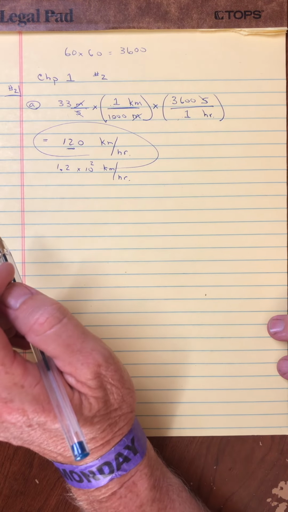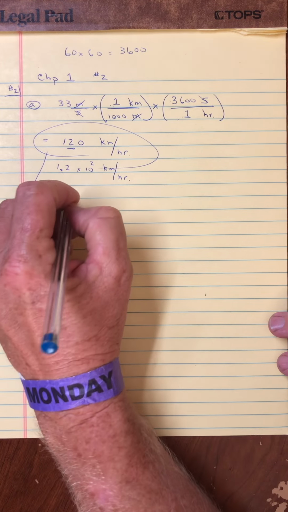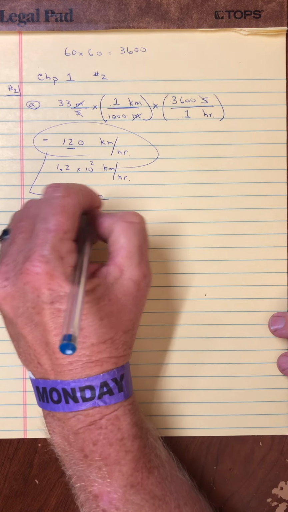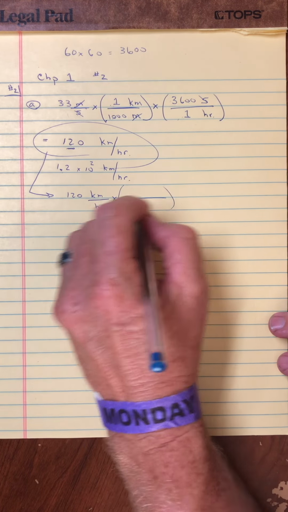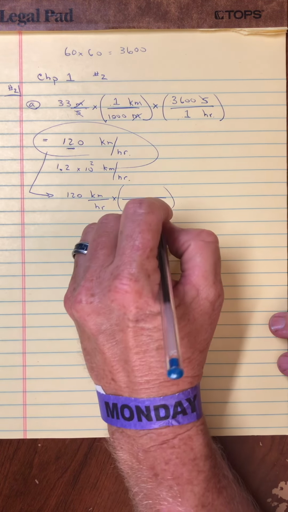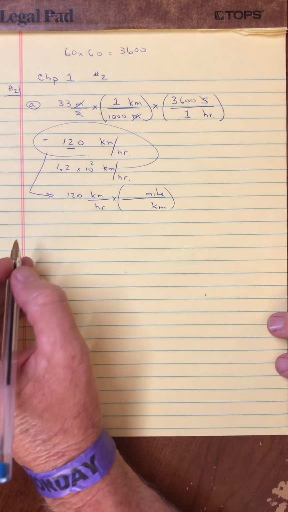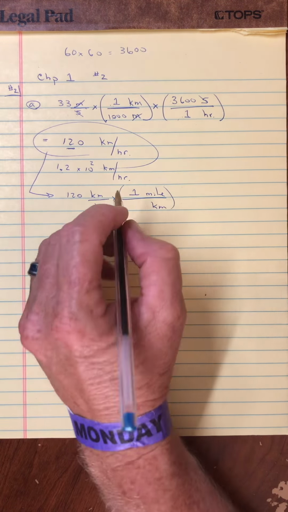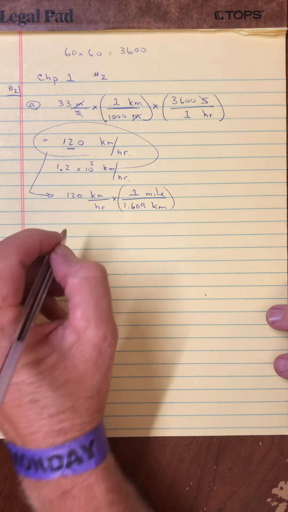is. It is. In fact, if you'll let me have a little freedom here, I'll go the 120 kilometers per hour and then point out that if I wanted to get rid of kilometers and change it to miles, 1 mile is roughly 1.609 kilometers.